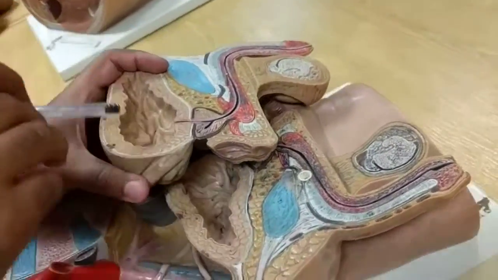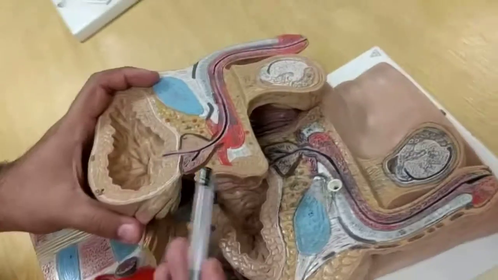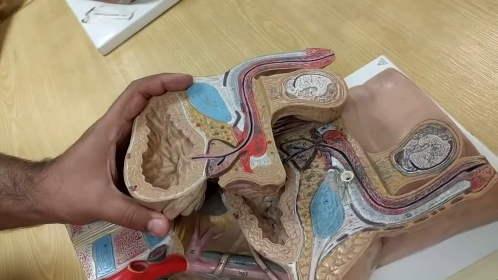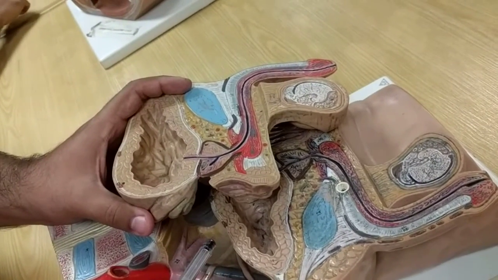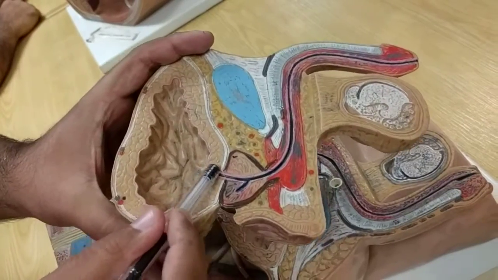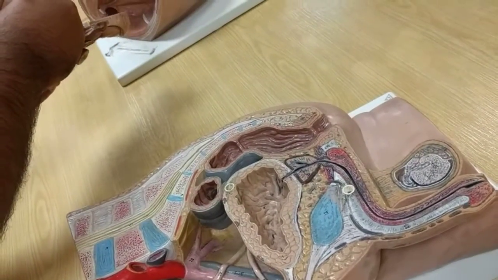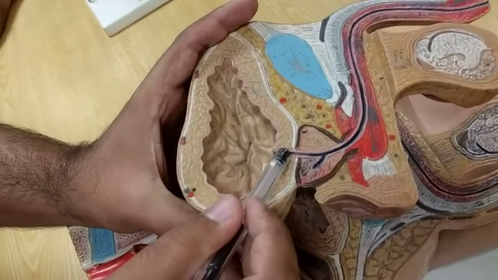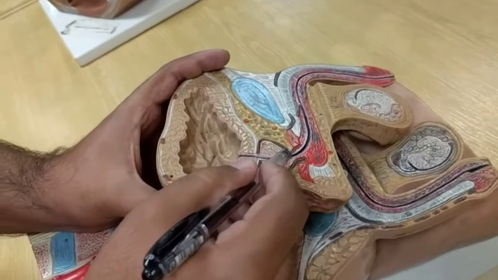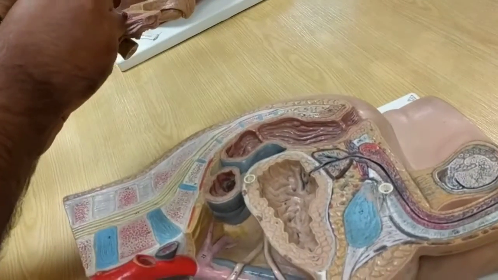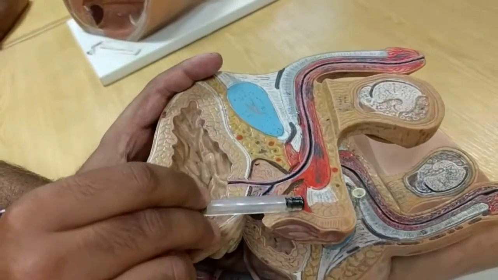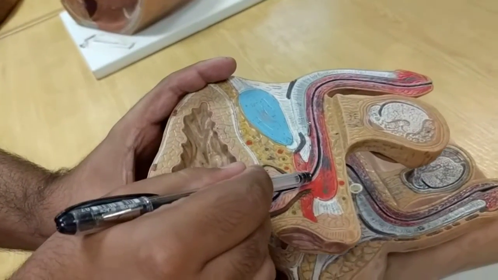Now, the male urethra is longer, about 20 centimeters in length, and for the sake of description is divided into various parts. The first part is the intramural part. This is the portion which is present within the substance of the bladder. The next part is the prostatic part, which courses through the prostate. The third part is the part of the urethra that pierces the deep transverse perineal muscle or urogenital diaphragm. This portion is called the membranous part.